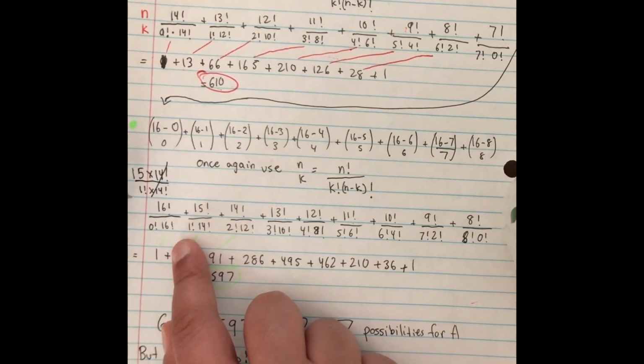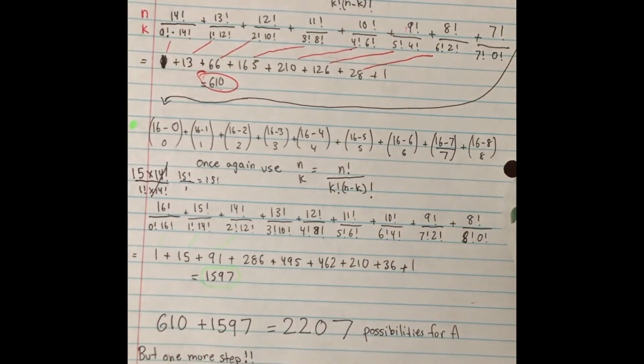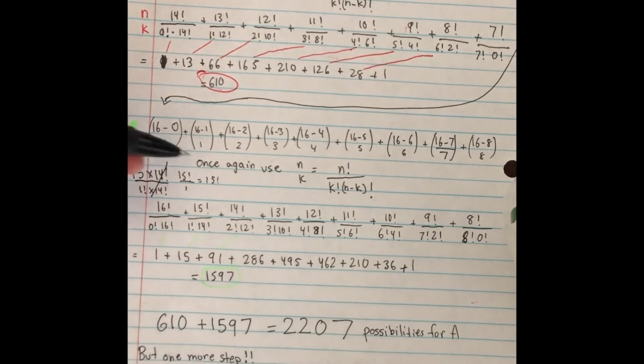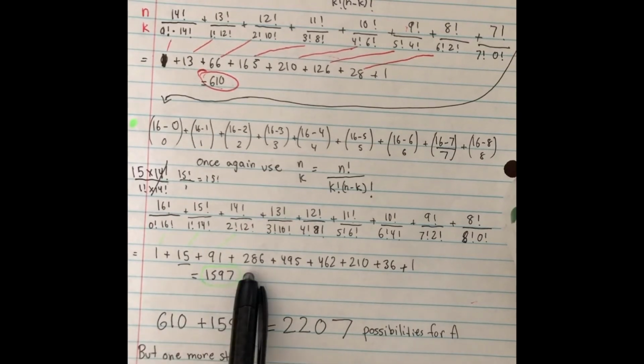So 15 divided by 1 factorial is just 15. Well, it's not 15 factorial, actually. It's just 15. Okay, so it's not factorial. It's just 15, which is what we got here. So we do the same for all of those, and we get 1,597.